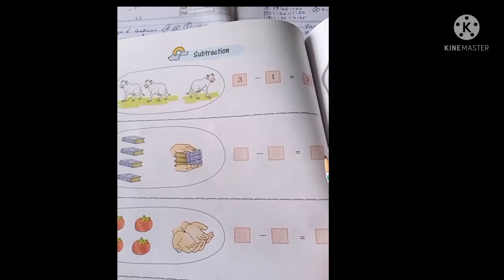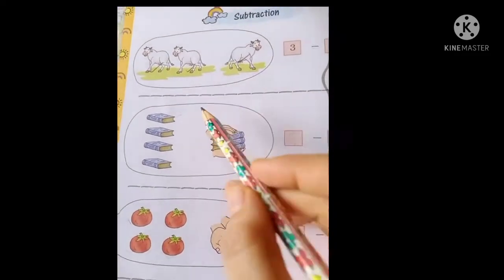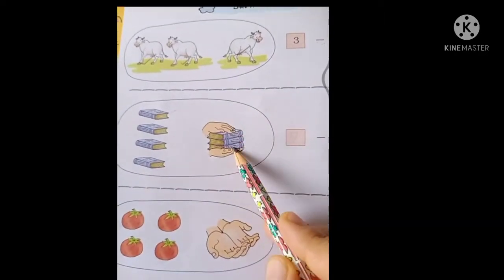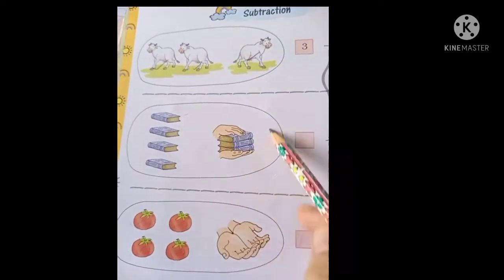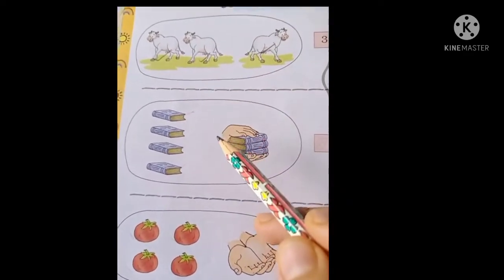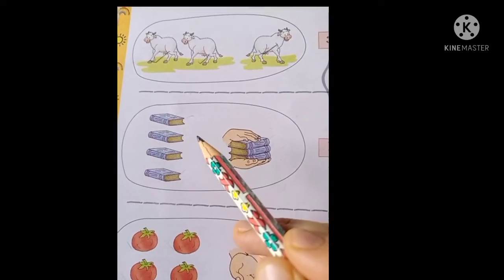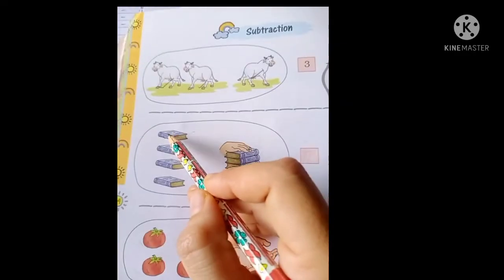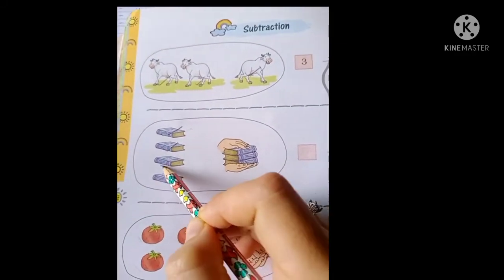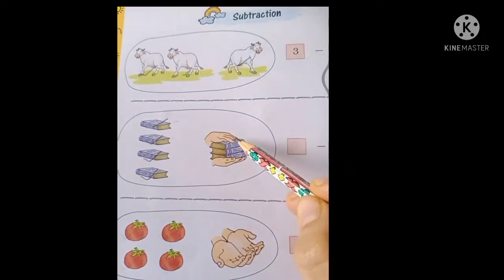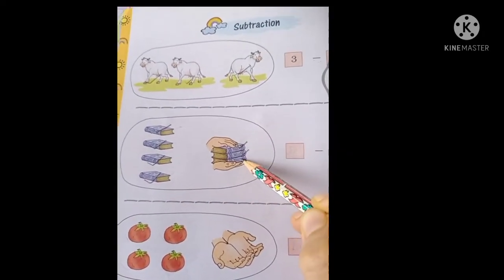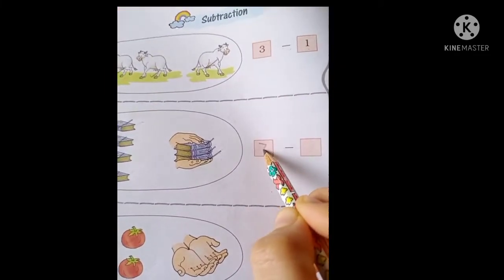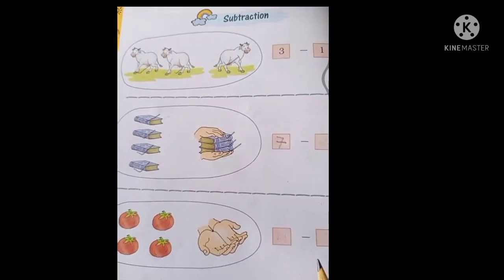Now this one we have to solve by ourselves. So first of all we have to count the total number of books. The books in the hand and also these books, you have to count all of them in total. So I am counting and you also have to count with me. Come on everyone. So how many? 1, 2, 3, 4, then 5, 6 and 7. How many books, students? 7. So here we found a total of 7. So here you have to mention 7.